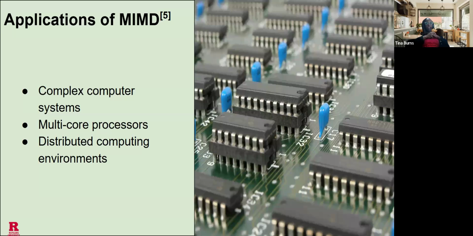Now, when we look at MIMD, this is going to be really good for your complex computer systems and multi-core processing, clearly, because you're giving each of the processors a different instruction, right? So you're helping that multi-core processing to be a little bit more effective, a little bit more efficient. And it's also going to be good for distributed computing environments. So you'll see where those are going to be used in those areas.